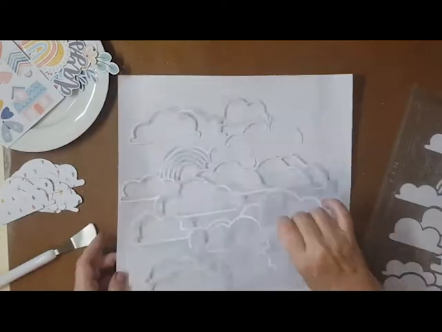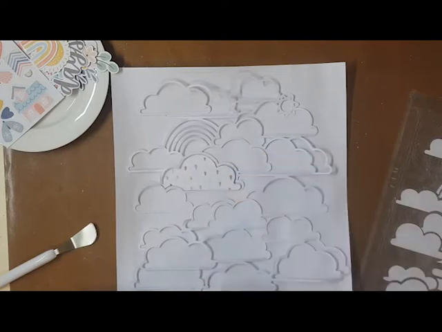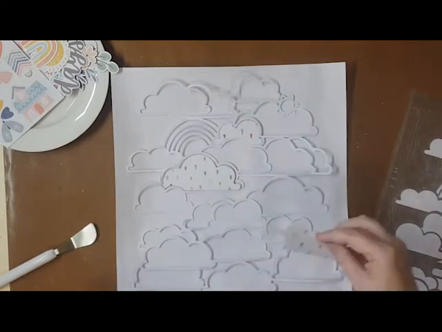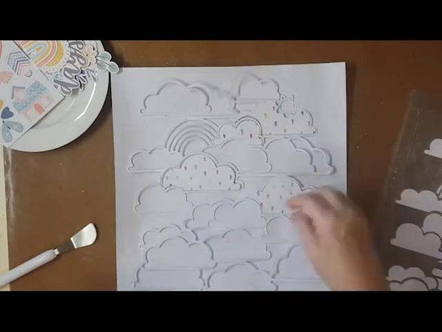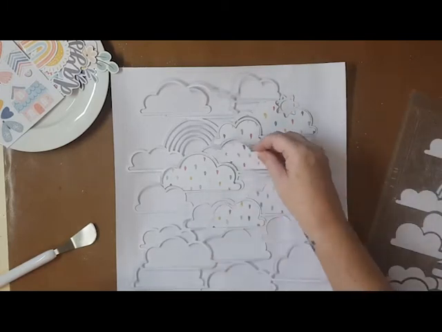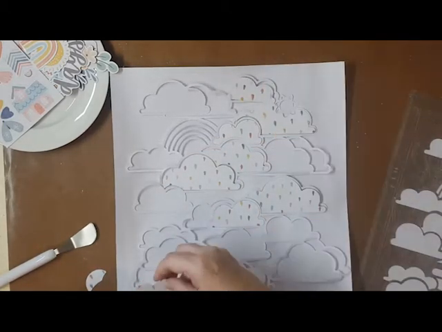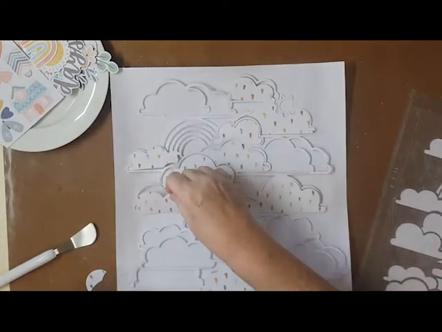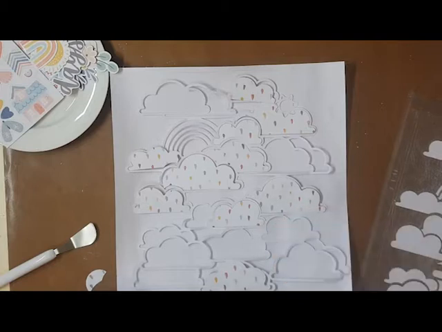The cut file I'm using is the glorious, what can you say? Look at that beautiful, beautiful cut file. It is called the Rainbow Skies background, and like it's in its title, this covers my whole page, which I absolutely love. So I have cut my cut file in two ways. I have cut it out on white cardstock, and I've also cut it using some patterned paper as well.